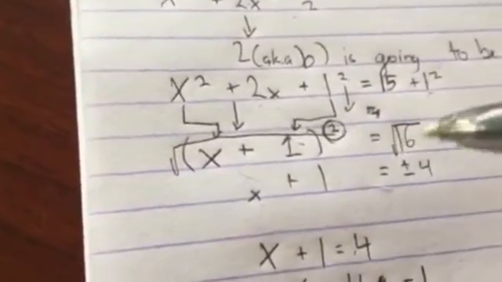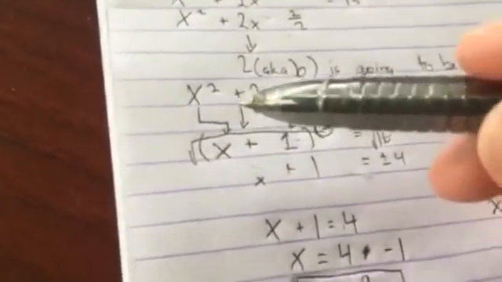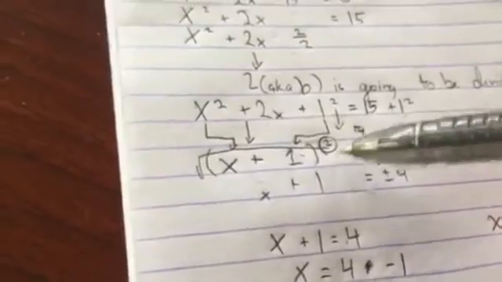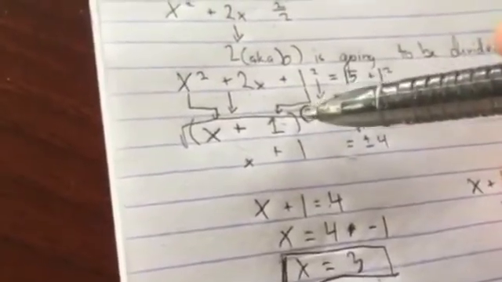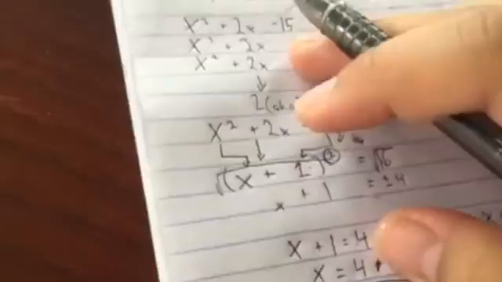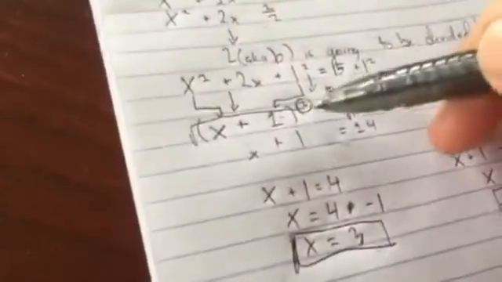16, you're going to find the square root of 16, and you're going to find the square root of x plus 1 squared. Now, the square root will cancel.